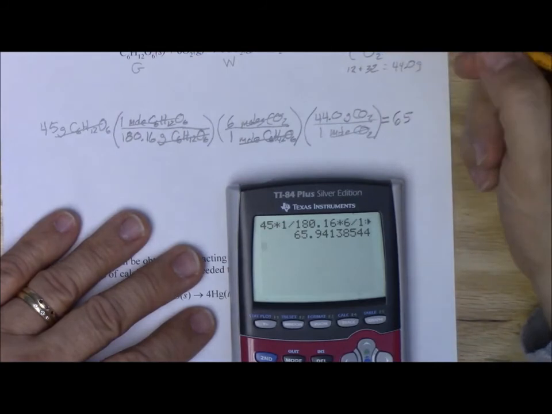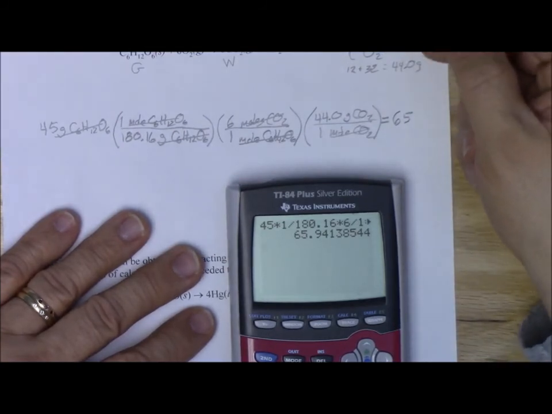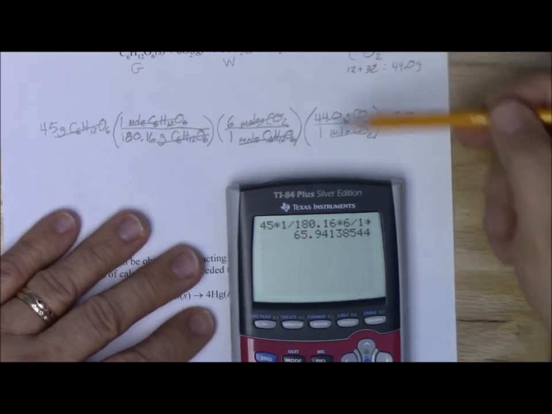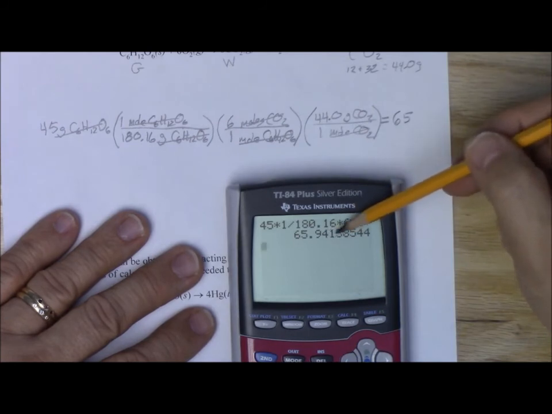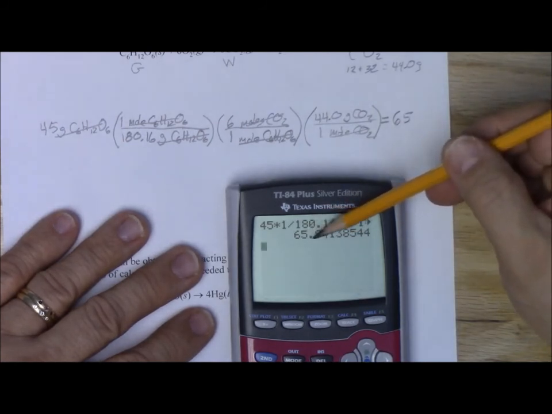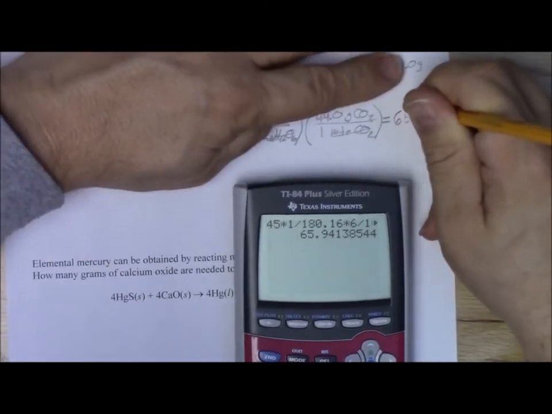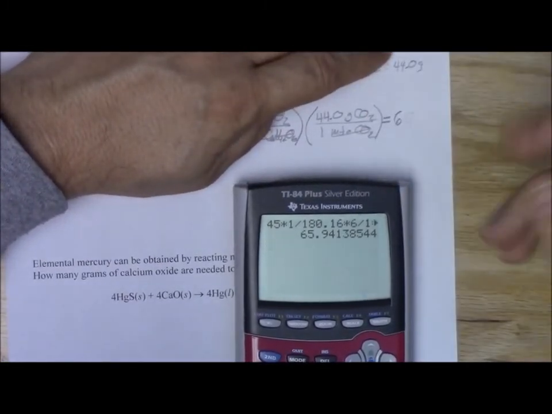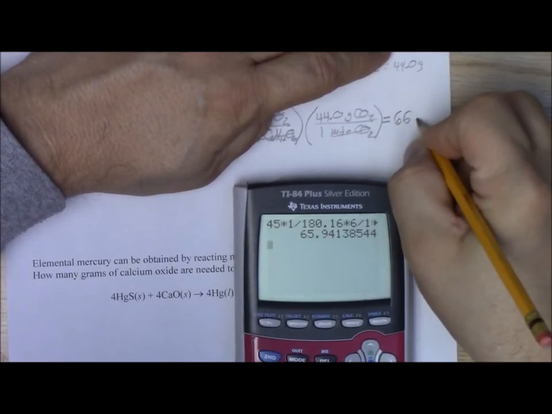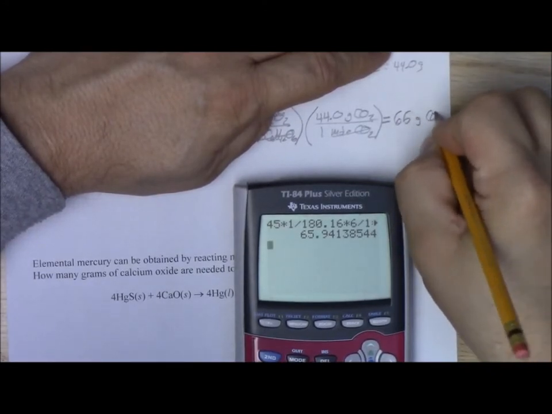Now, how many significant figures? They gave us 2 sig figs here, so instead of saying 65 point something, I think the proper answer is 66 grams of CO2. 66 grams of CO2.